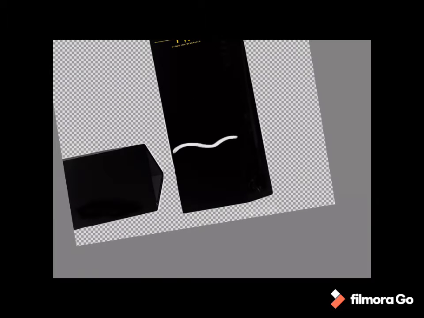Once done, save the image in the gallery or wherever wanted. Make sure the transparency of the background is turned off in case you just want the product image instead of a background.